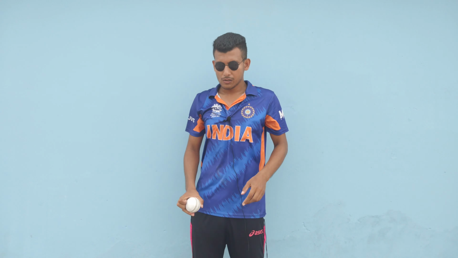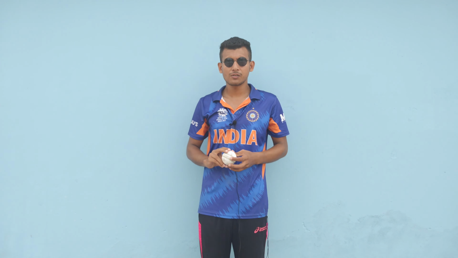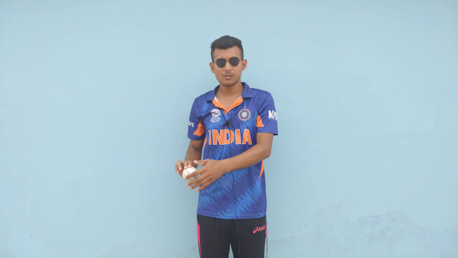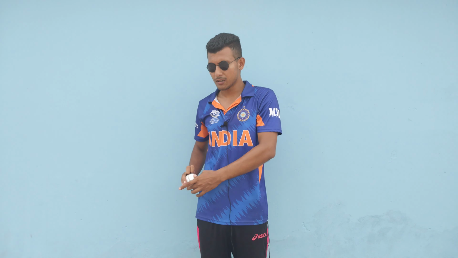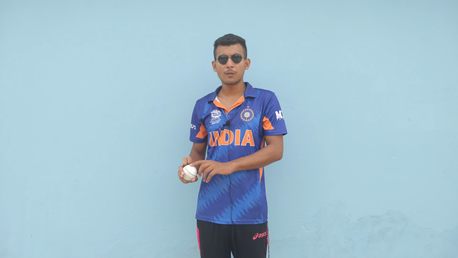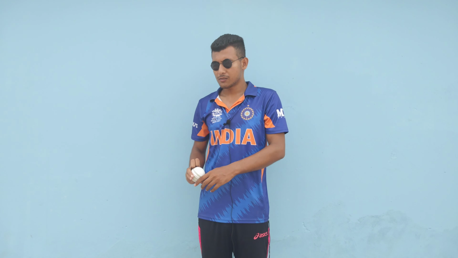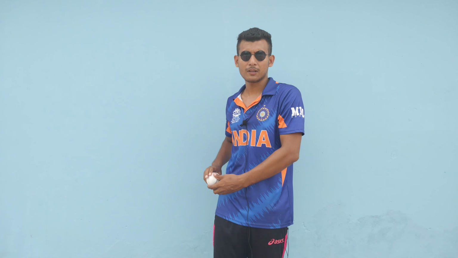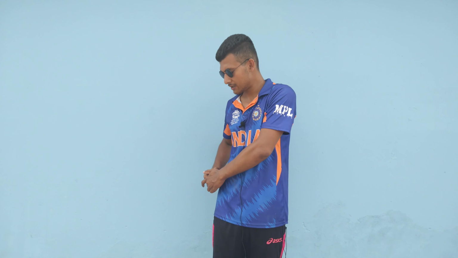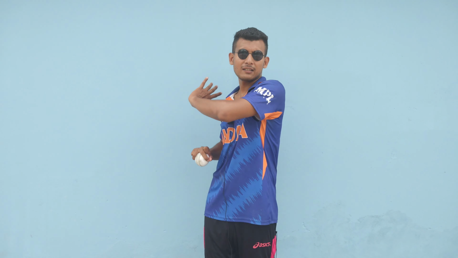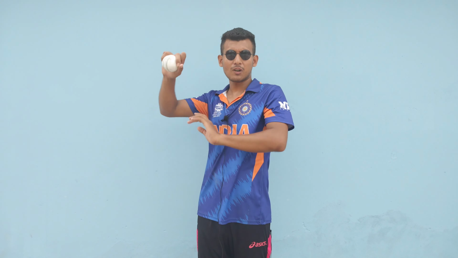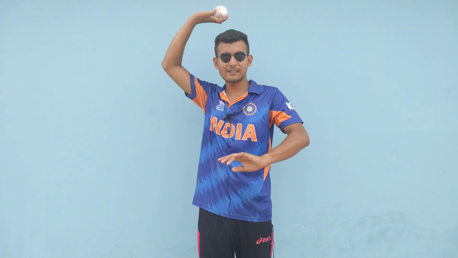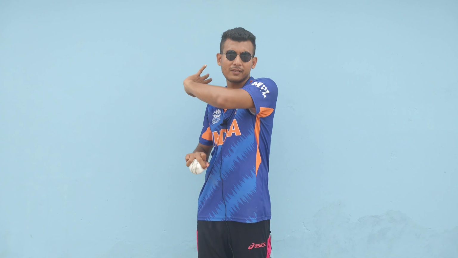So later he introduced this action. I can say that after he was banned, he introduced this action. He started bowling in this action from the 2013 IPL. He used to grip the ball in this right hand position, and when he used to bring the hand, it wasn't still that visible like in the earlier action, but yes, it was a little bit visible.